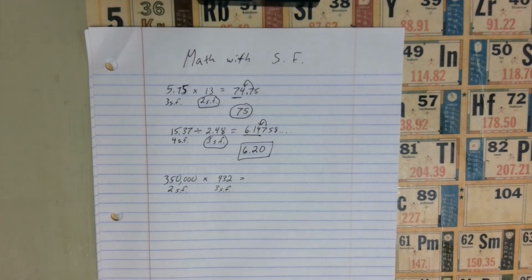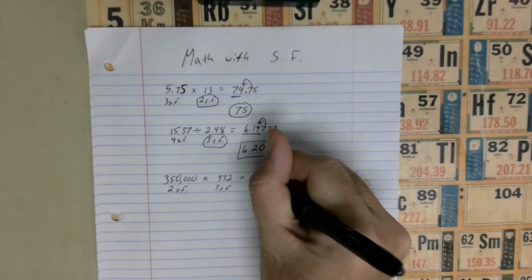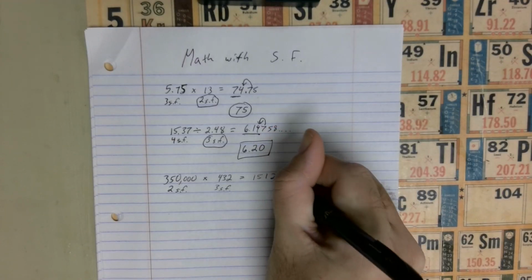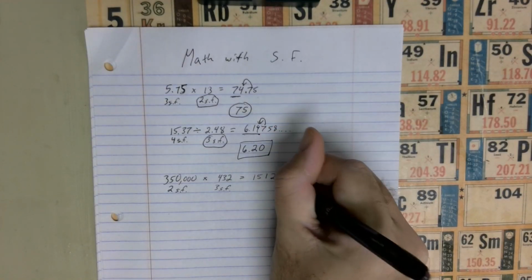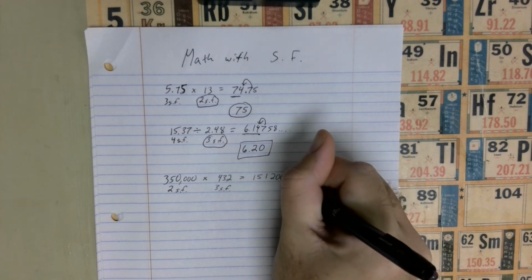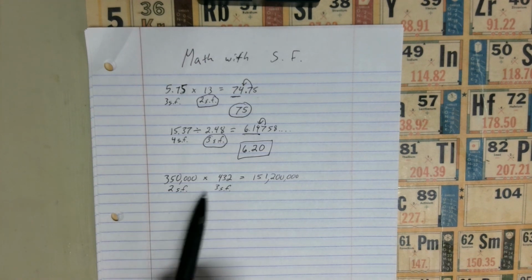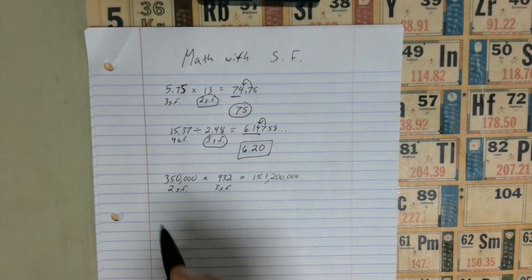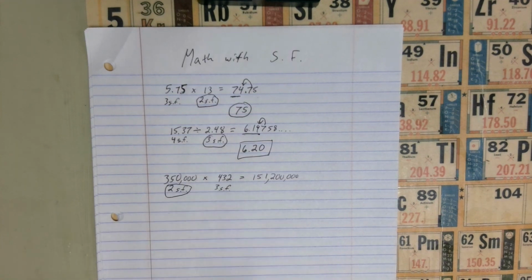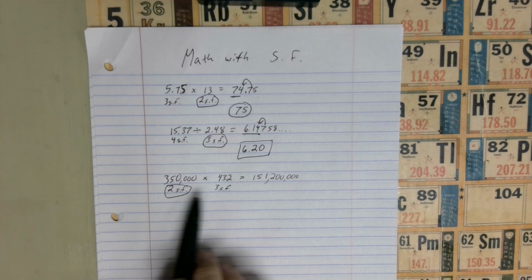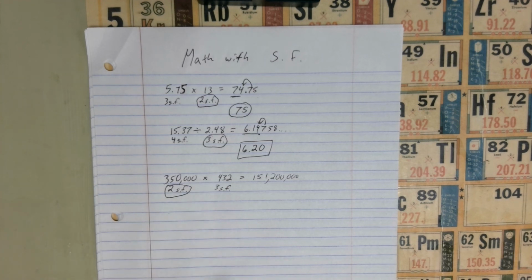So now I do my math. 350,000 times 432, and I get 151,200,000. Okay, so how many sig figs do I get in my answer? 2 or 3? Hopefully you chose 2, because that is less than 3. So again, the number that has the least amount of sig figs, that's how many we get in our answer. So I get 2 sig figs.